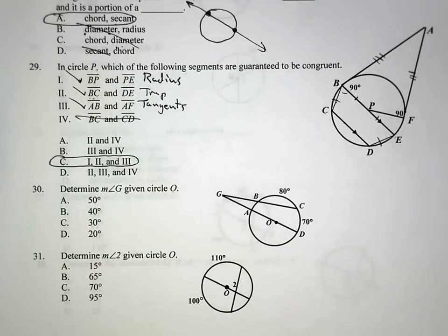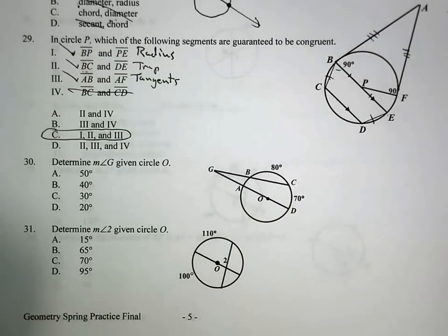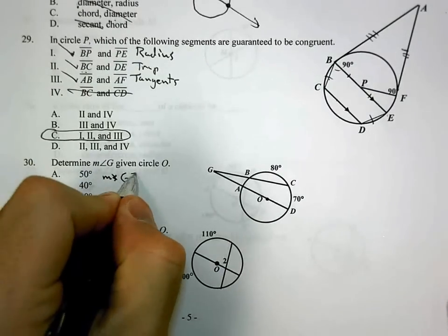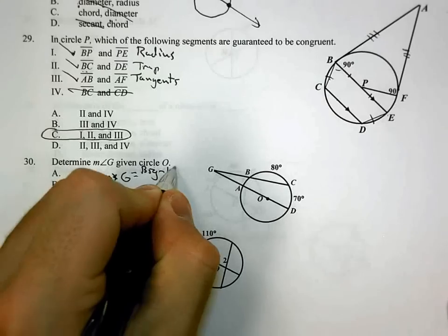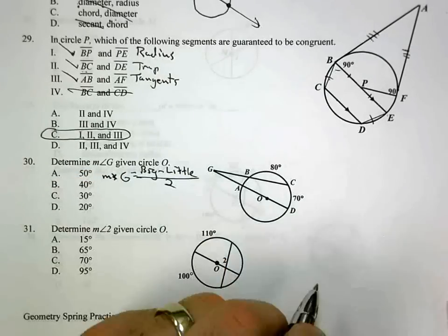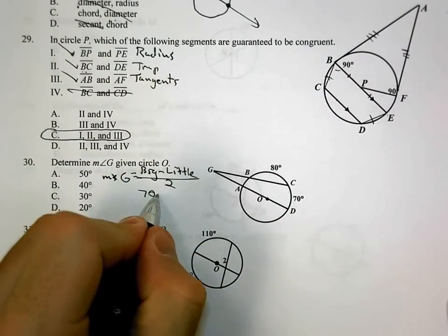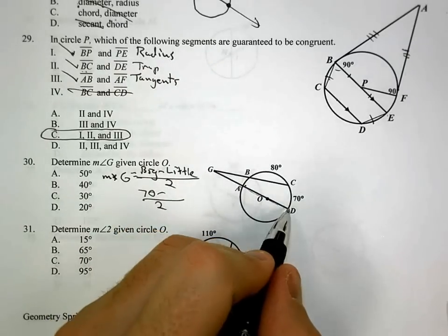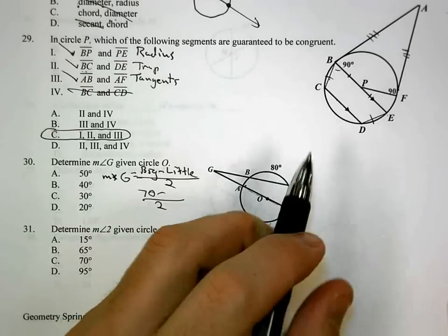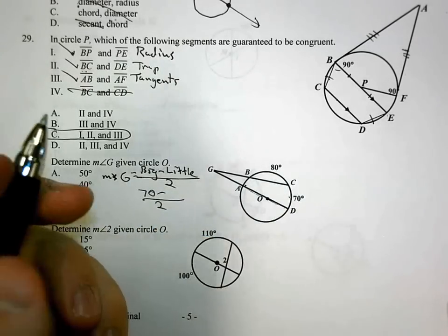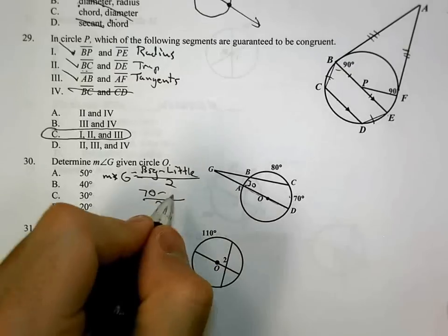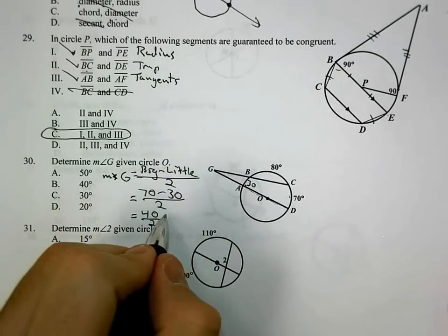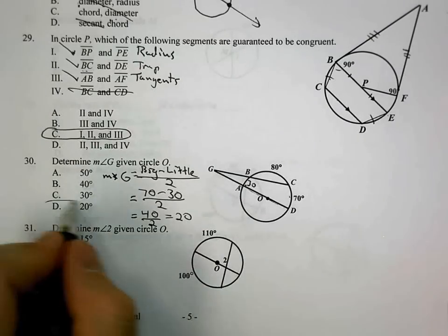Okay, number 30. We need to find angle G. Angle G is outside the circle. So the measure of angle G is going to be the big arc minus the little arc divided by 2. Now, I know the big arc is 70. I have to find the little arc. Now, this cuts the circle in half, so that means this top half is 180. 70 and 80 is 150. That leaves 30 here. So it's going to be 70 minus 30 divided by 2 is 20 degrees.